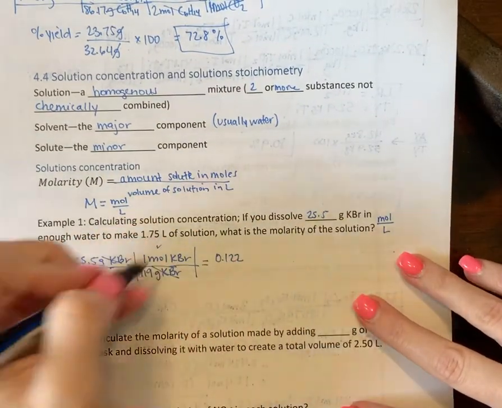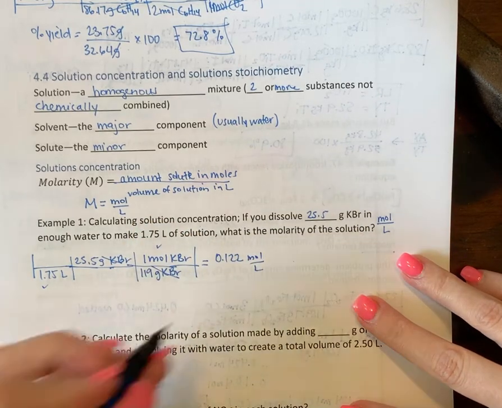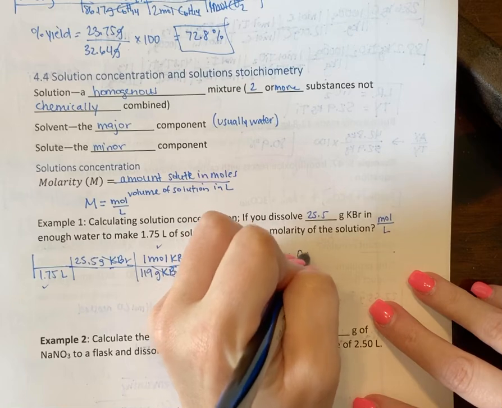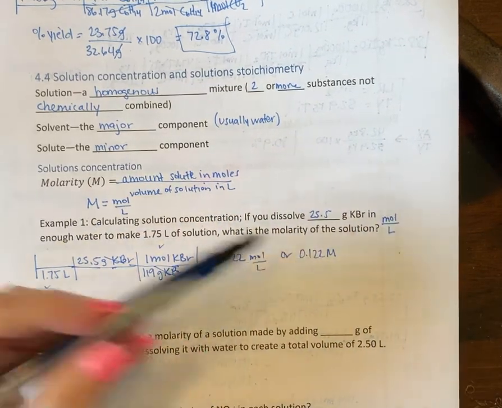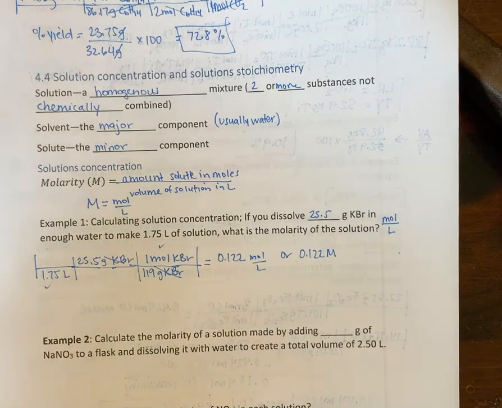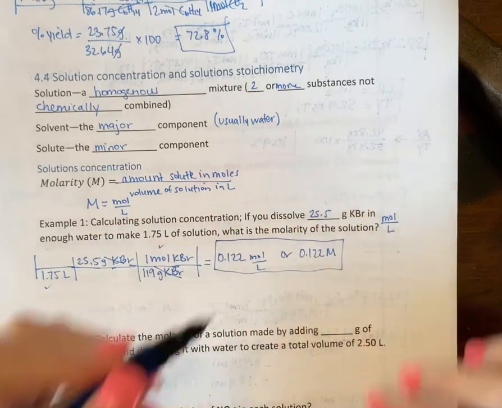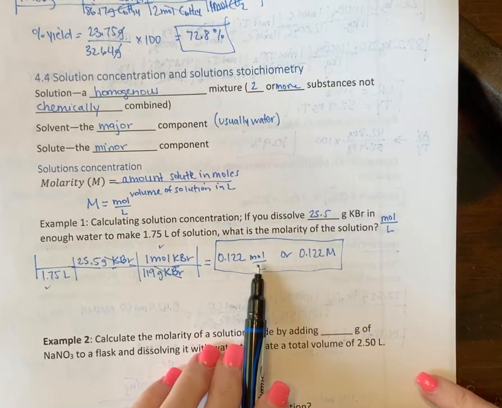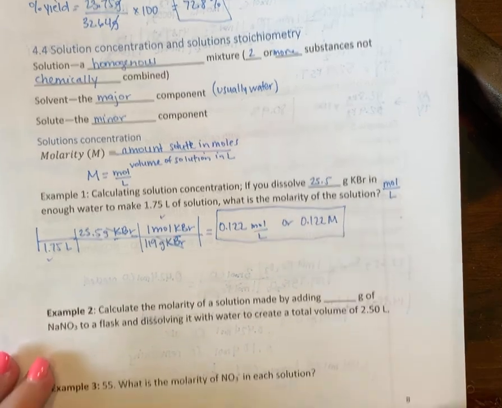Now you can go ahead and write 0.122 moles per liter. That is an acceptable answer. Or you can say 0.122 molar. The abbreviation M stands for molar, is how you say that. Both of these are correct. Pick the one that makes the most sense to you. I recommend doing this if you haven't done it before until you get used to it.